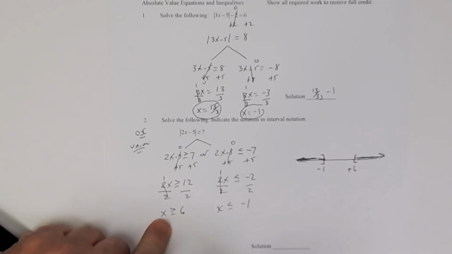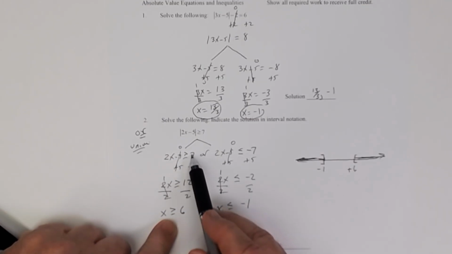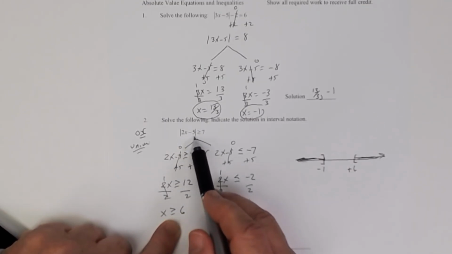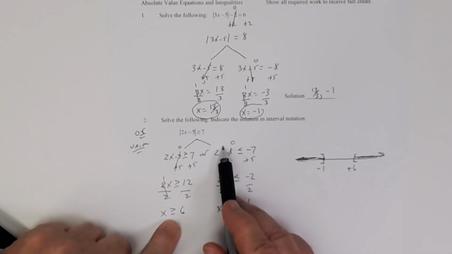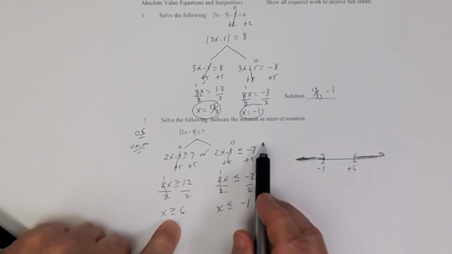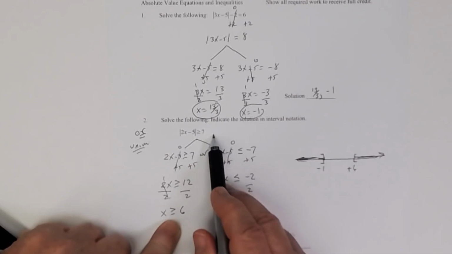So remember, this right here is a solution to this linear inequality, but it's also a solution to this. Same thing here. The solutions here, any number less than or equal to negative 1, is a solution to this linear inequality, but it's also a solution to this, which was our original.